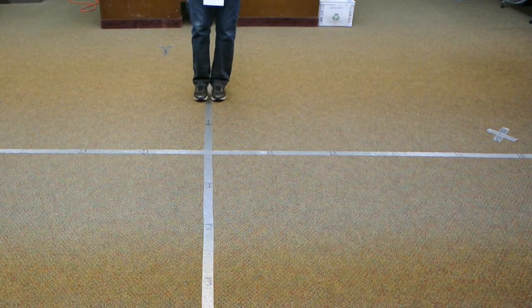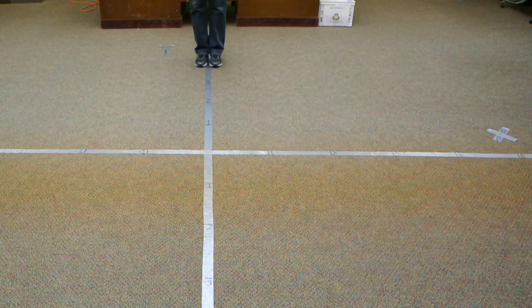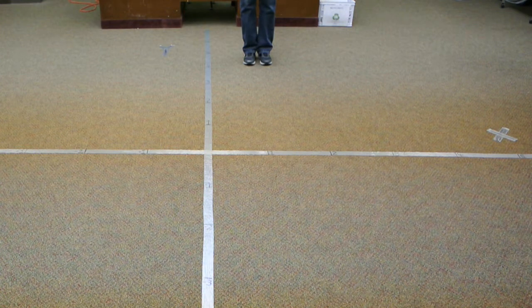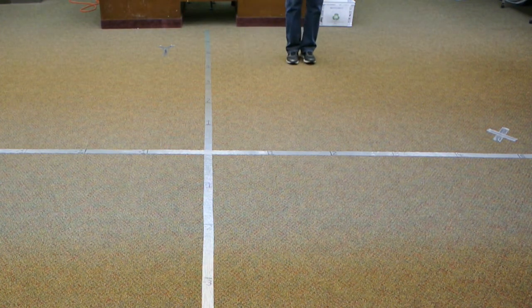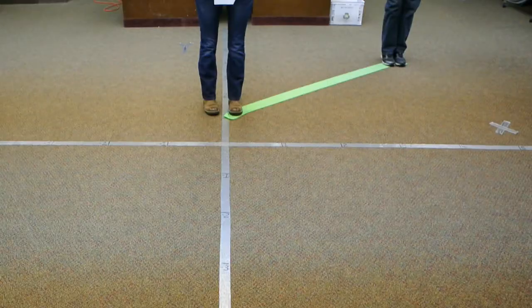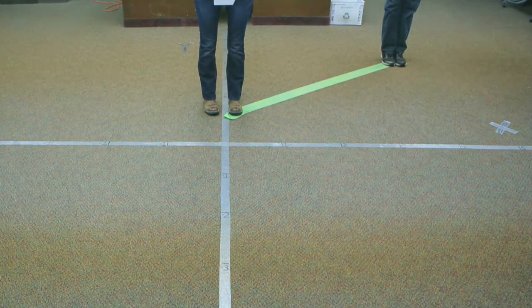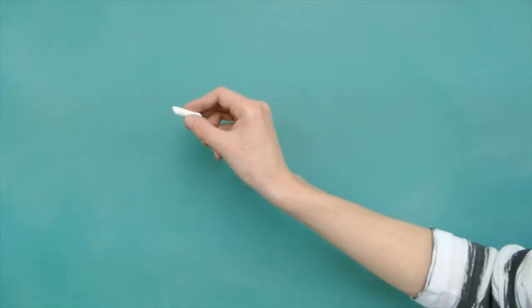In this example, the equation I gave my students was y is equal to 3/4 x plus 1. So the students started at the y-intercept of +1, and from there went up 3 and right 4 to find the second point of their linear equation, and made the line connecting the 2 points. Now let's see how they did this.